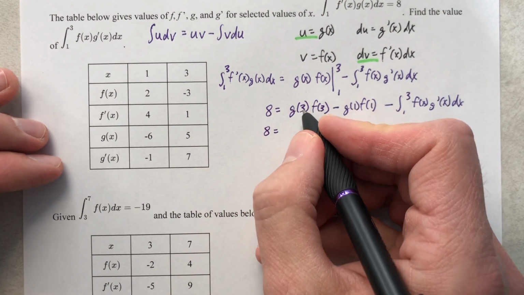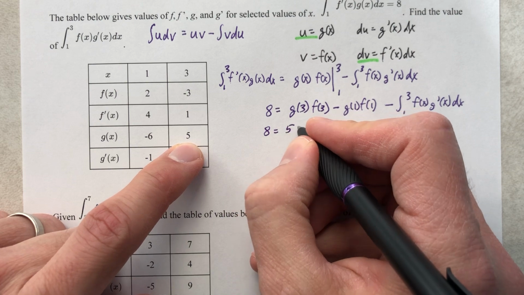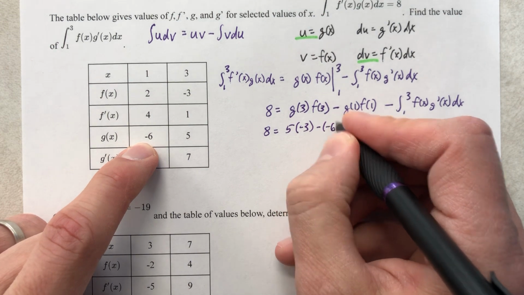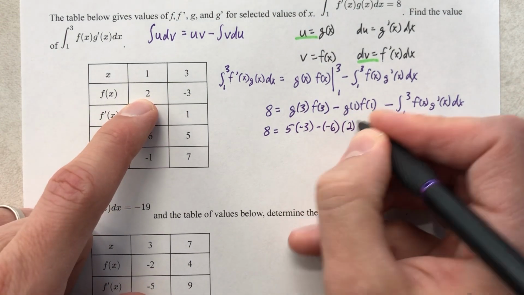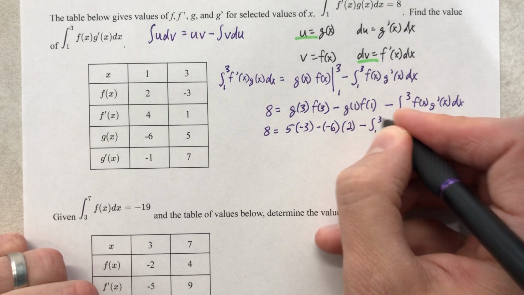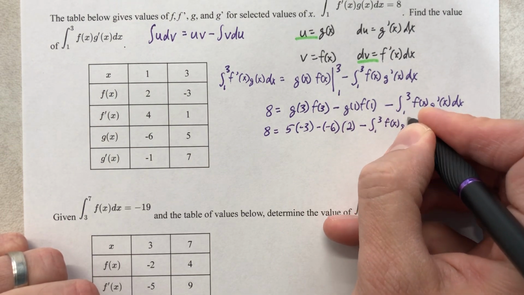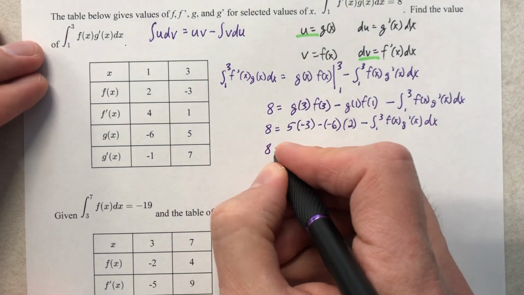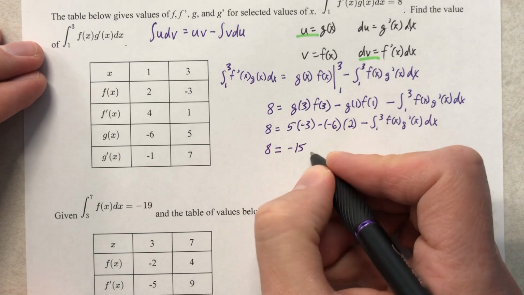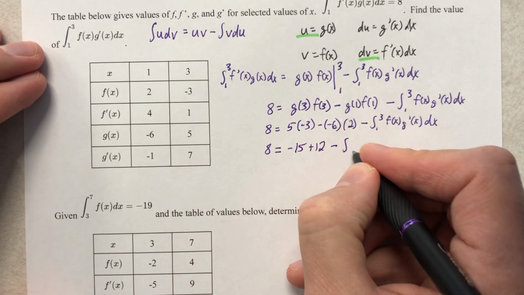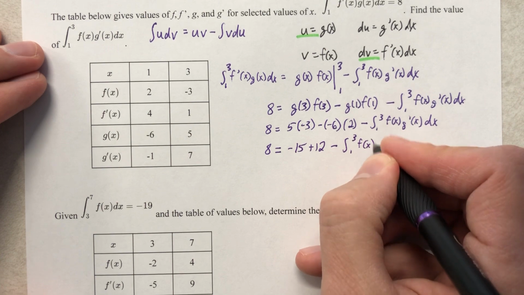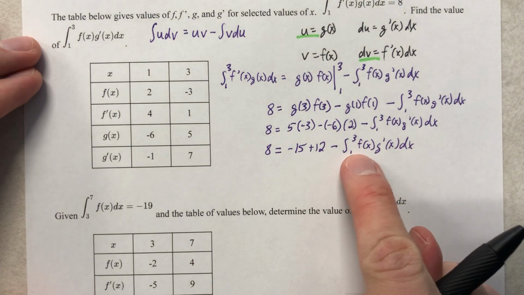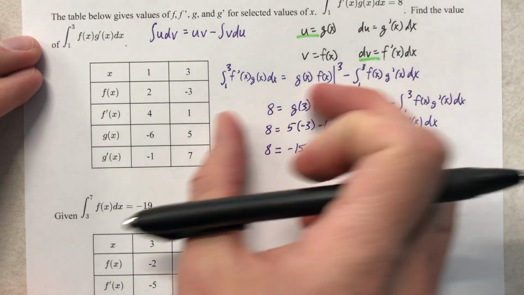Coincidence? I think not. Okay, g of 3 is 5, f of 3 is negative 3, minus g of 1, which is negative 6, f of 1, which is 2, minus this stuff that I don't want to write every time, but to be mathematically correct, I will. Okay, so we have 8 equals negative 15 plus 12 minus the integral of the thing that I'm tired of writing every single time. That's okay. The next step will be the final answer. So final answer is when I get all this by itself. Actually, I'm going to just pick this up and move it to the other side and make it positive.